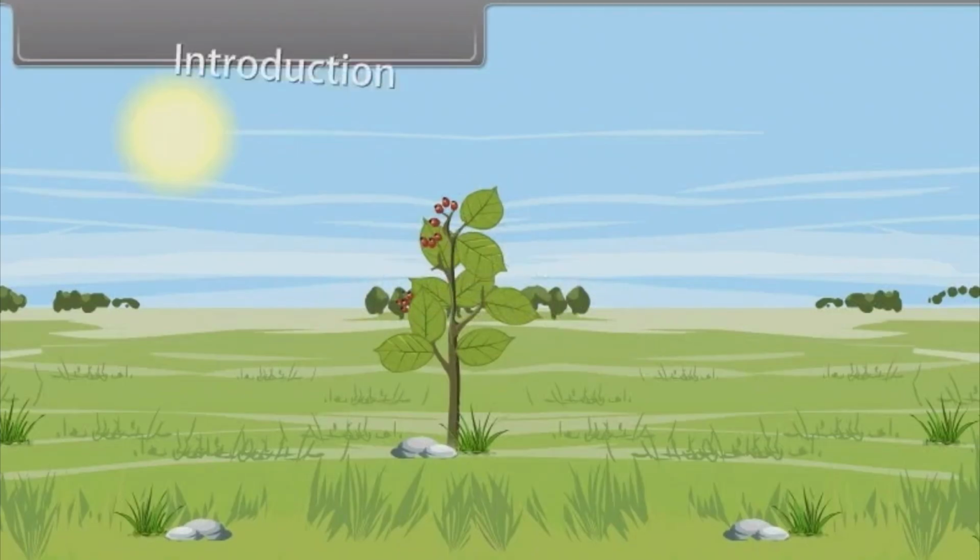Introduction. Hey kids, in our previous lesson, we learned so many things about plants. Now we will learn photosynthesis in higher plants.